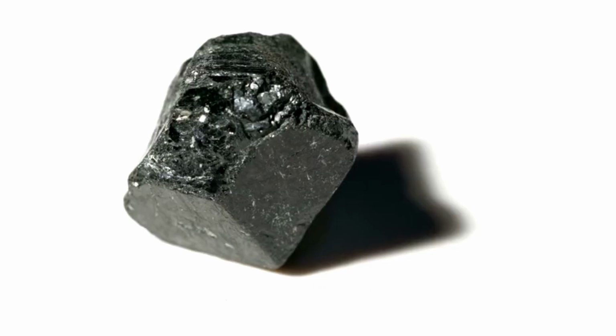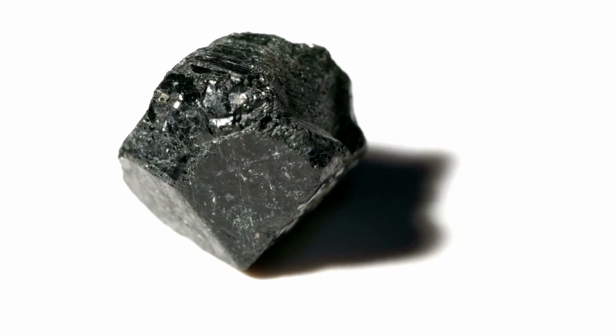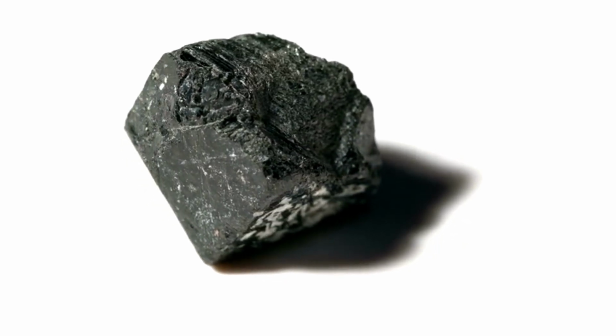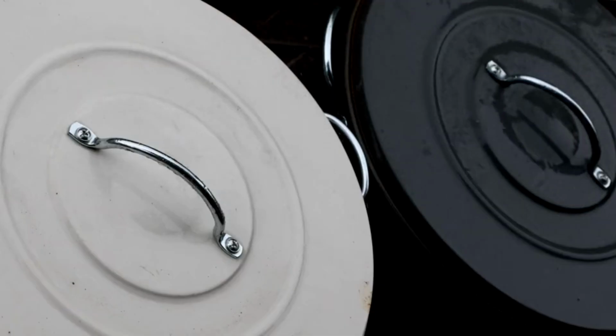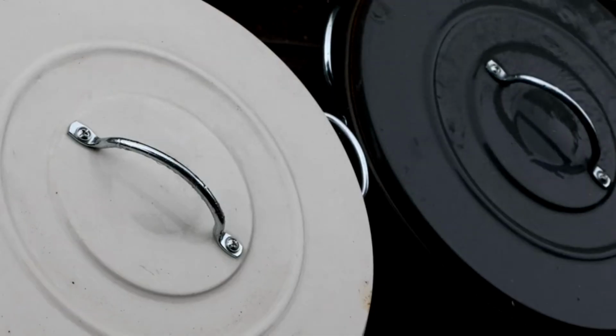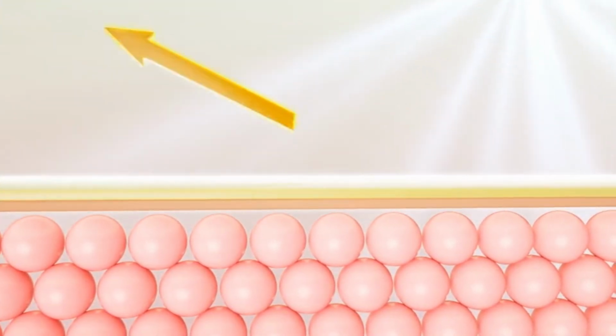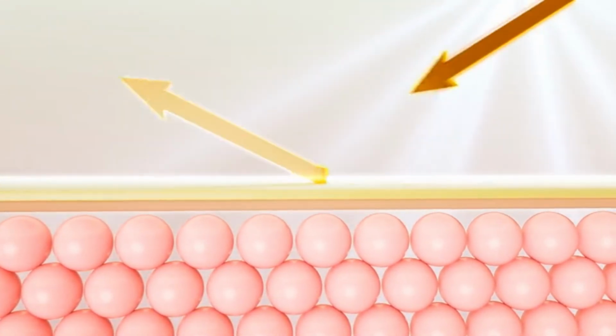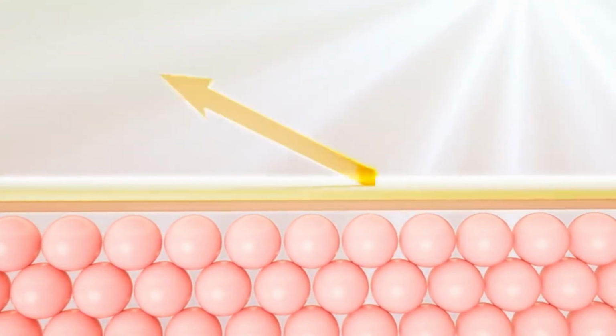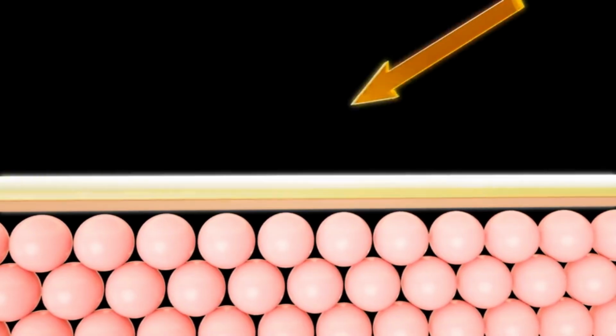Purification process. Zinc extracted from ore may contain impurities like lead, cadmium, or iron. To purify the zinc, methods such as electrolytic refining are used. This process involves passing an electric current through the zinc solution, causing the zinc to deposit onto cathodes, which are then separated from the impurities.